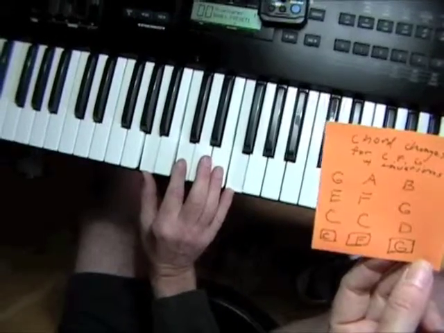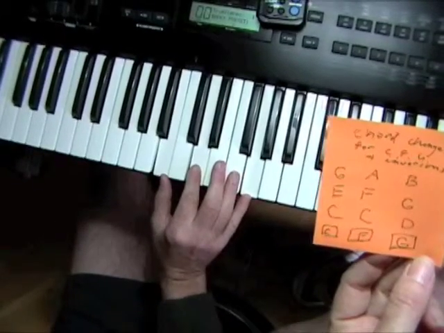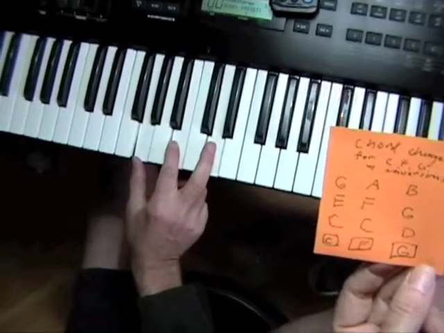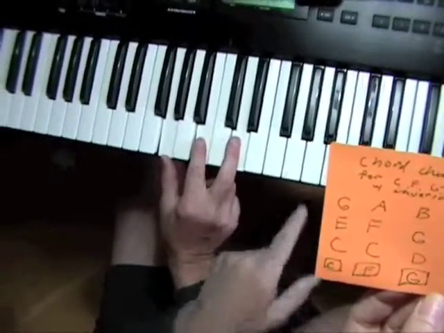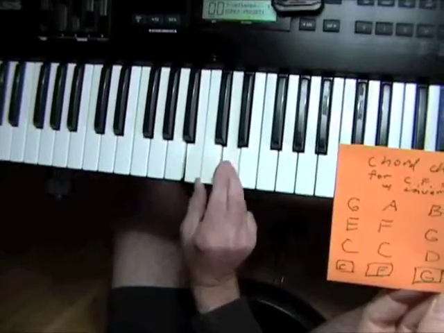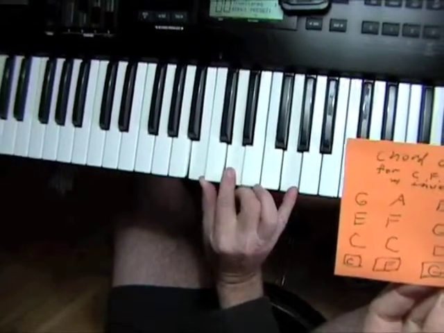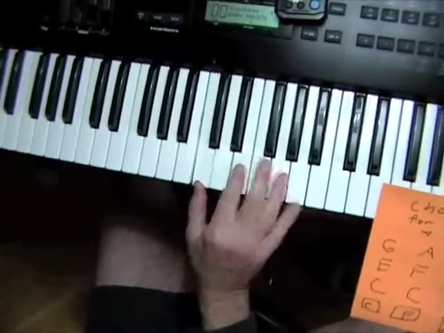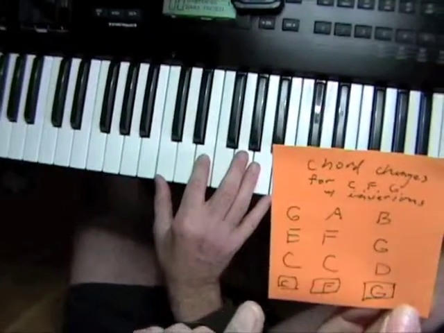Now where would G be? This would be G in first inversion. Here's root position. Here's my G. I'm going to take the G away from here. Does that make sense? Here's G like this. So here's one way to play it. Let's go back to the original piece of paper.